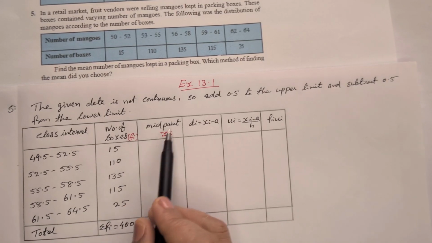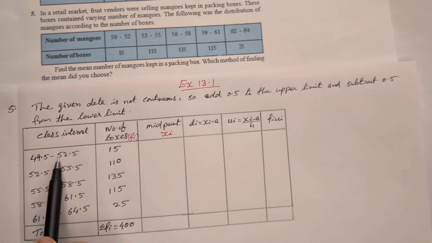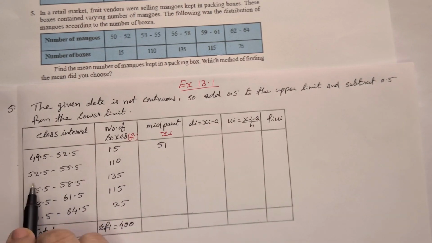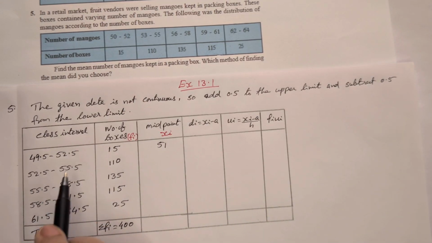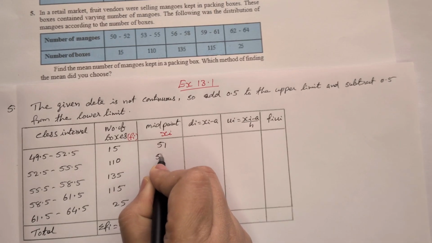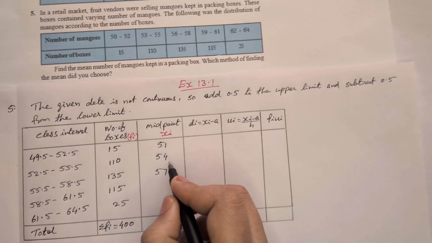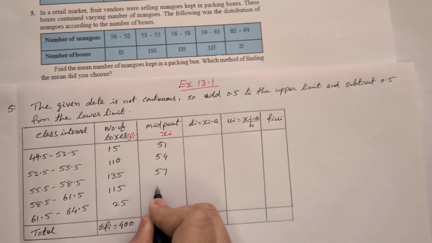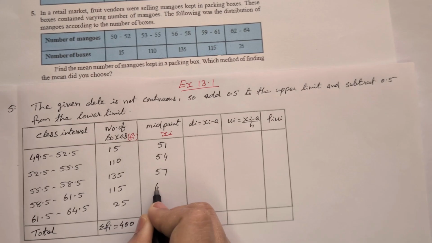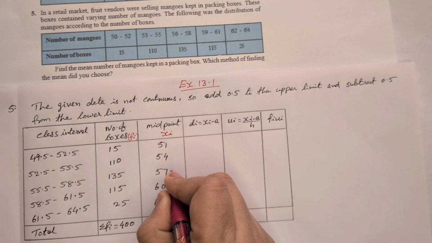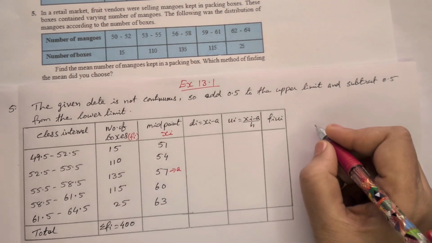Now to calculate a midpoint, add the lower limit and upper limit, divide by 2. We will get here that as 51. 50 to here also add both the numbers and divide by 2. Now we can see the difference, 3. Now from here, one of the numbers we can take that as A, 57.